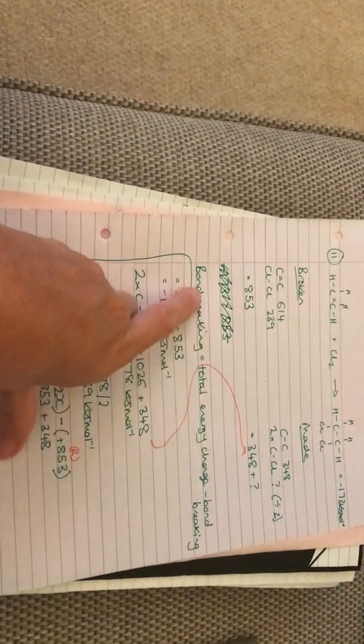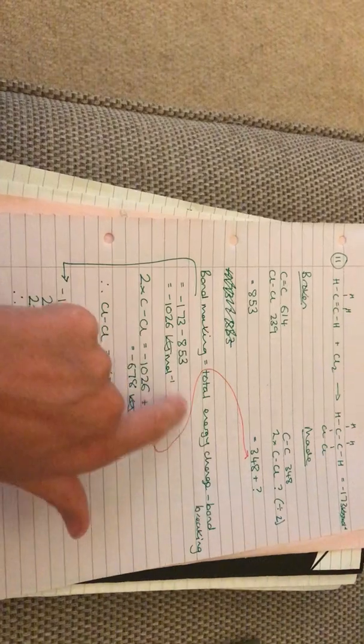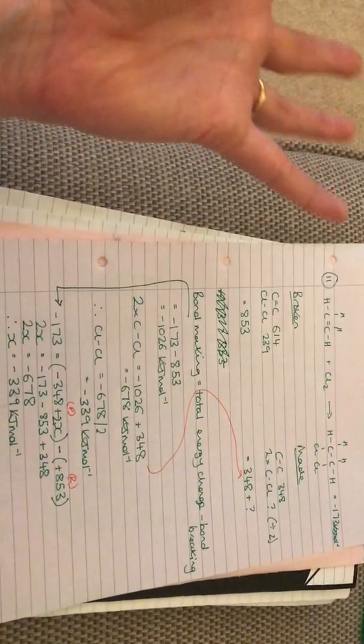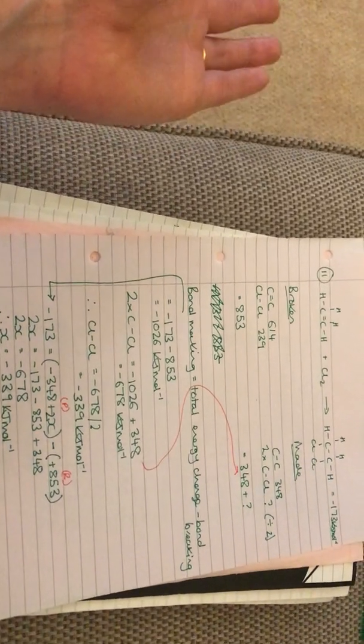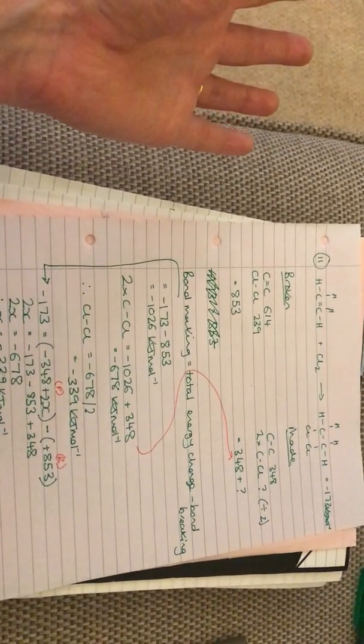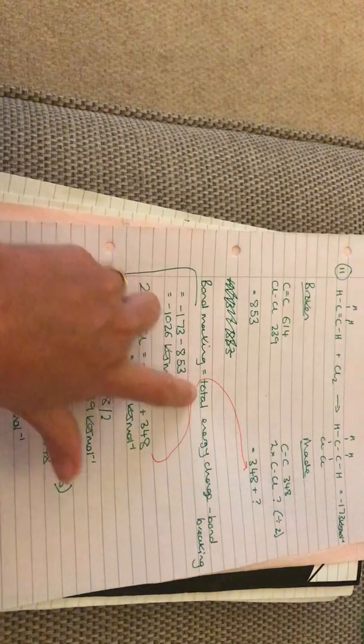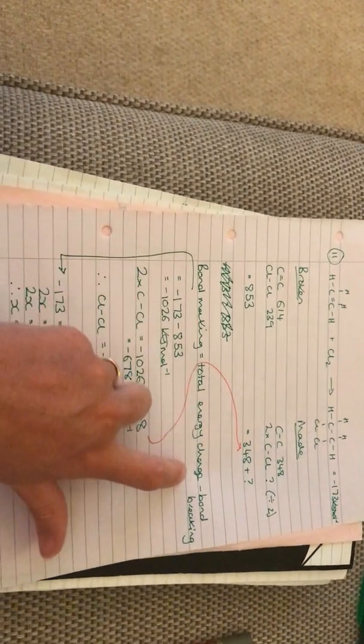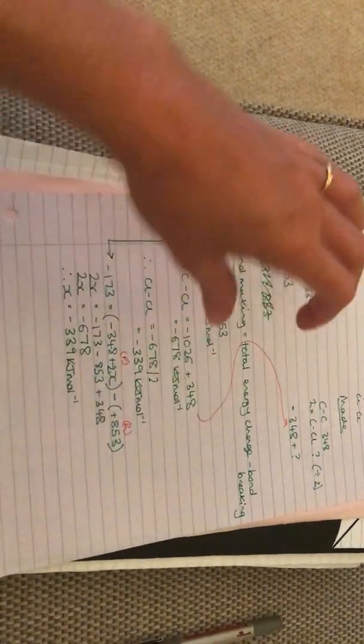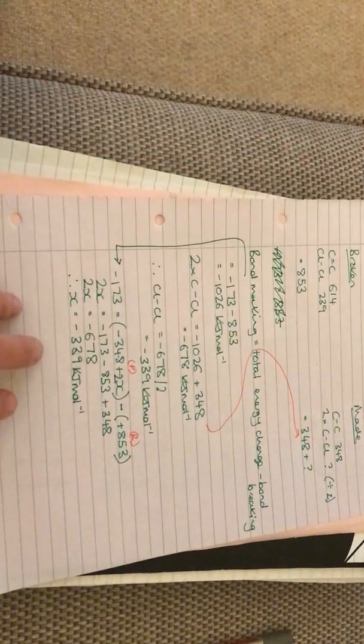Okay, so bond making, if we rearrange the equation where we say the total energy change, delta H, equals bonds broken, take away bonds made, we can rearrange that to say bond making equals the total energy change minus bond breaking. And I've kind of done that twice really. I sort of did it here and I've done it a bit more thoroughly down here.